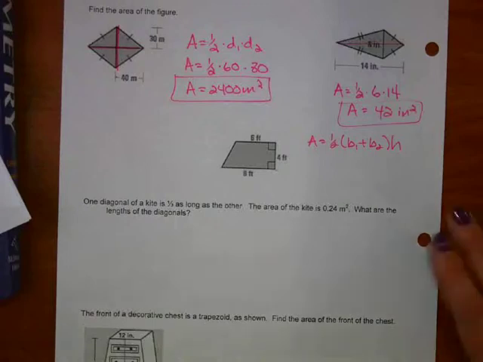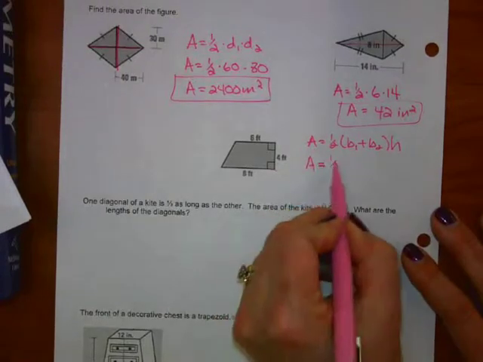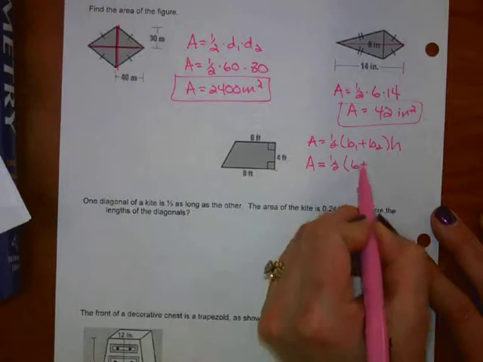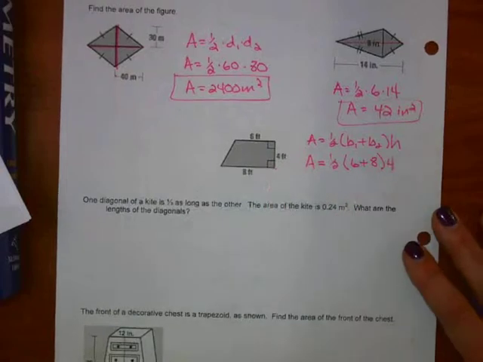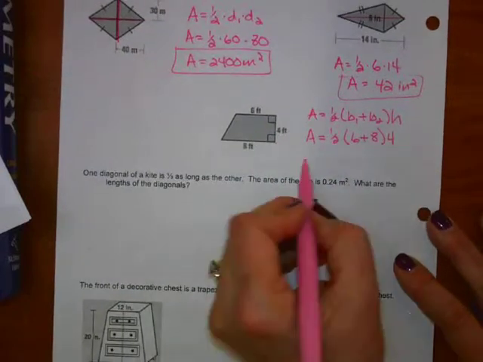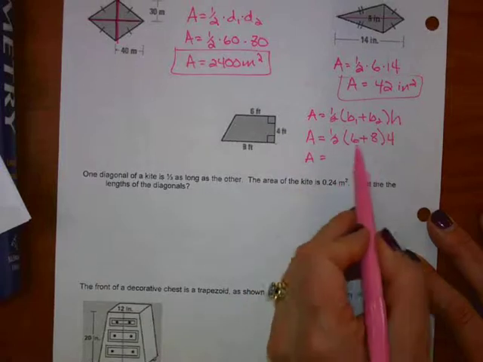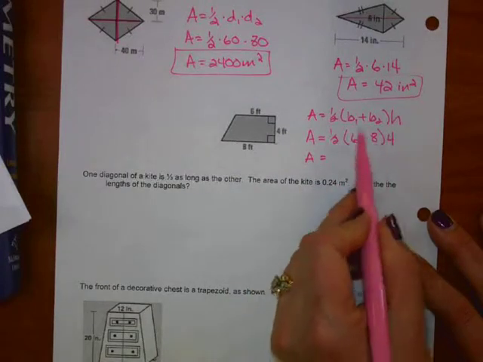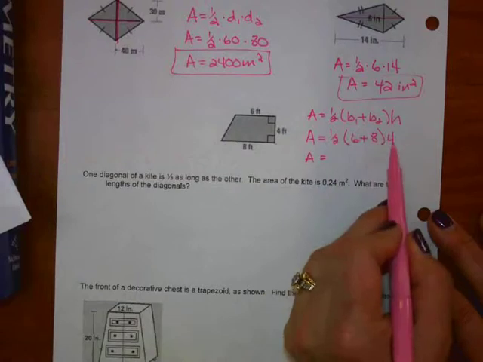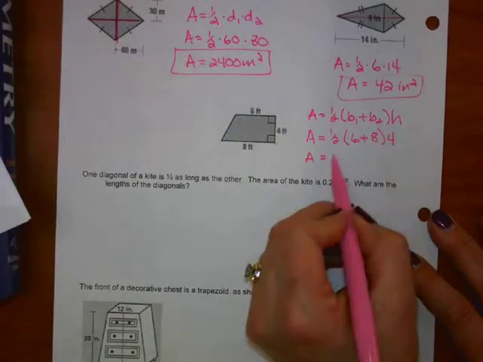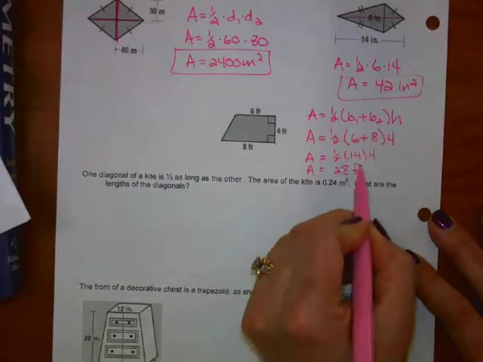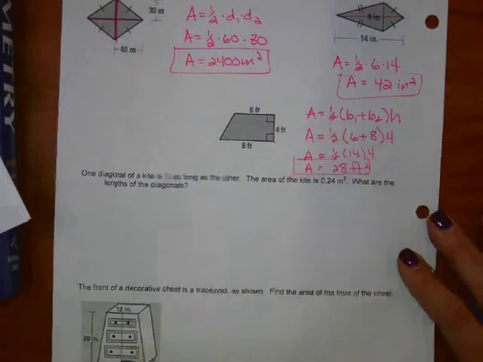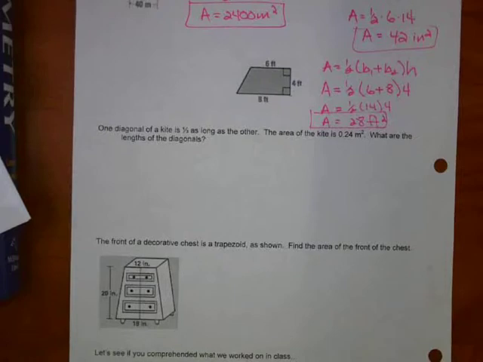So 1/2, the base 1 is 6, base 2 is 8, and the height, which is perpendicular to the bases, is 4. Bet we can do this in our head too. What's 6 plus 8? 14 times 1/2. 7 times 4. 28. 28 feet squared. Following order of operations. Don't forget your order of operations when you're working with these formulas, okay?